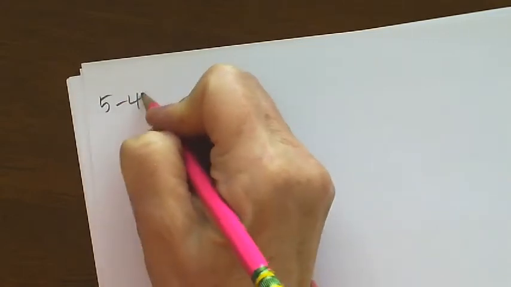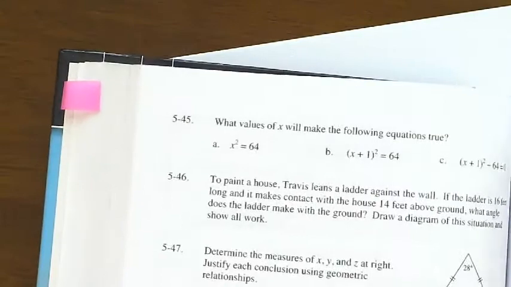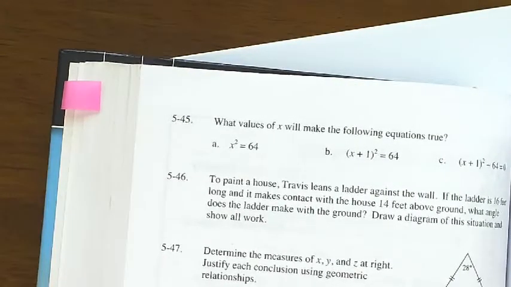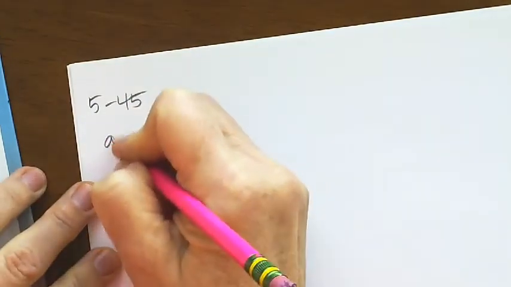Okay, what about part 545? What values of x will make the following equations true? So we have x squared equals 64.